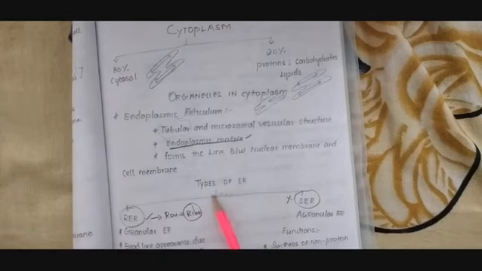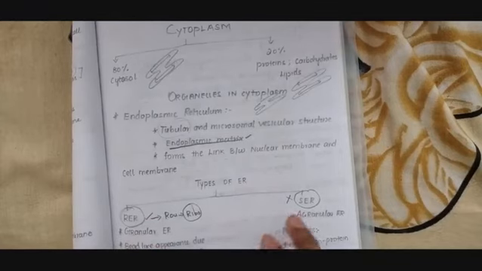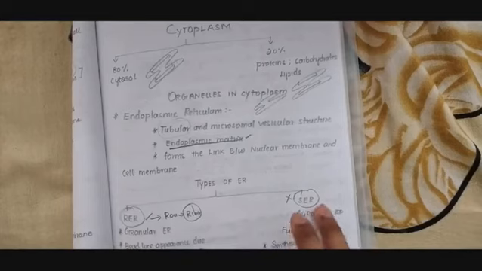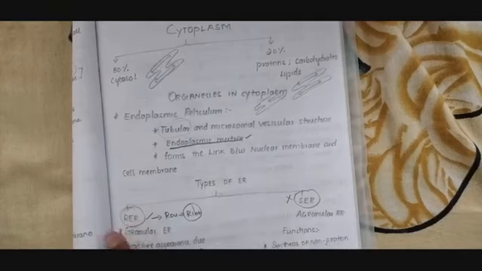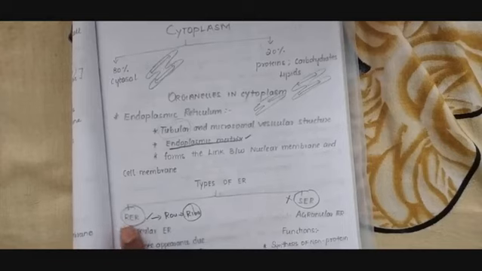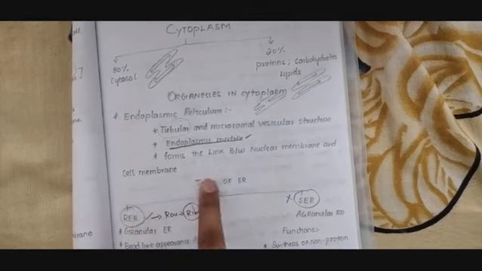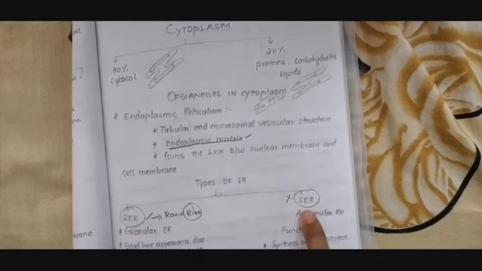Now let us discuss the types of endoplasmic reticulum. There are two types. The first one is the rough endoplasmic reticulum and the second is the smooth endoplasmic reticulum. The endoplasmic reticulum is considered rough because here we have the attachment of ribosomes. The attachment of ribosomes makes the endoplasmic reticulum rough, and hence it is called the rough endoplasmic reticulum. In smooth endoplasmic reticulum, we don't have any such ribosomes, so it is smooth in nature.